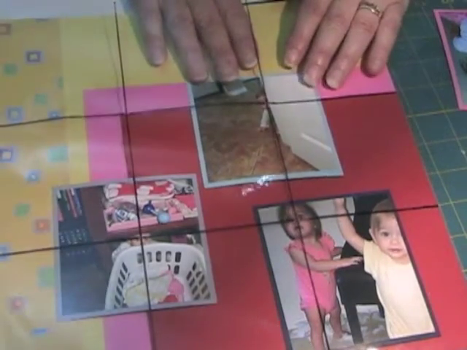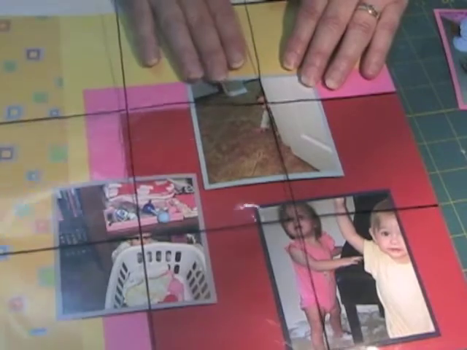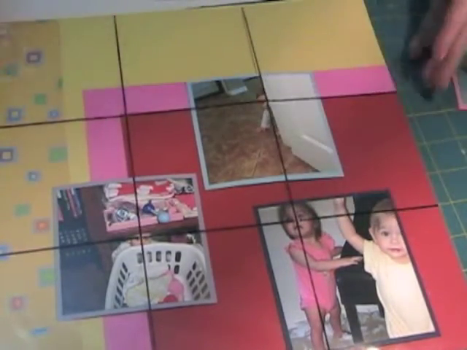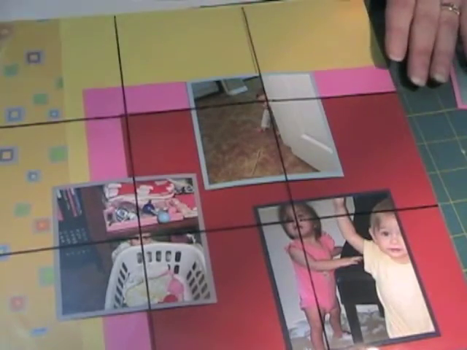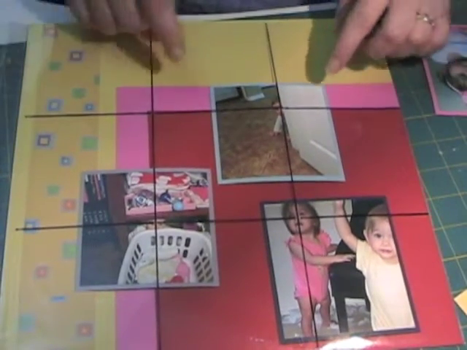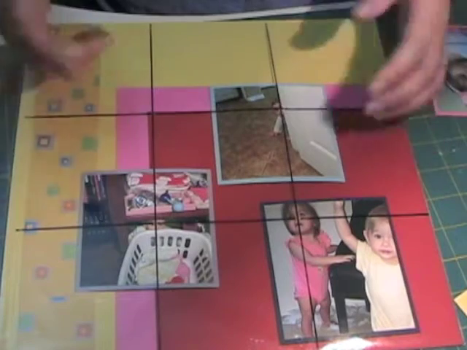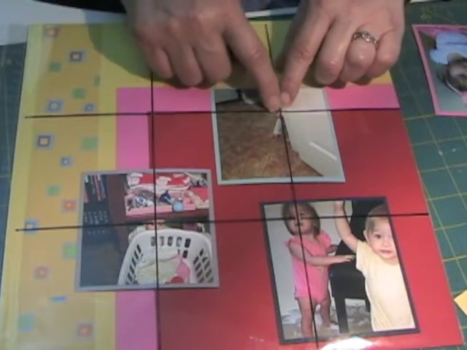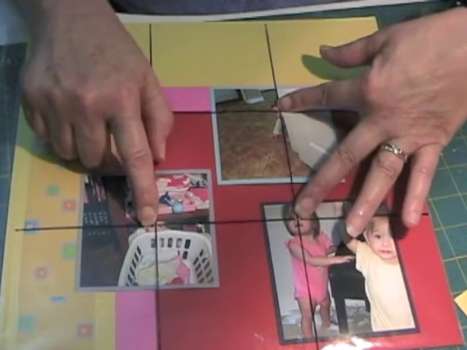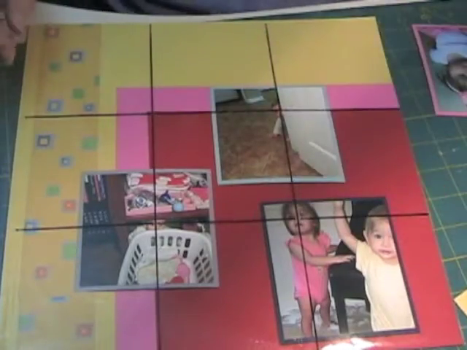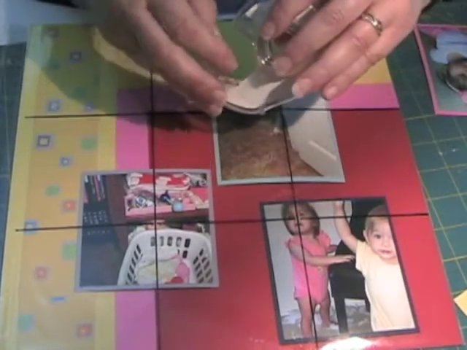Or not crosshairs, that sounds dangerous, but right in the center of the connecting lines. Now, this also does the triangle effect. A little face there, a little face there, and a little face right there. So you have the triangle of the photos.